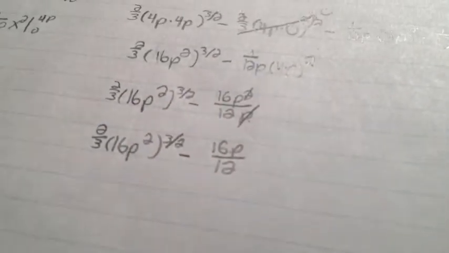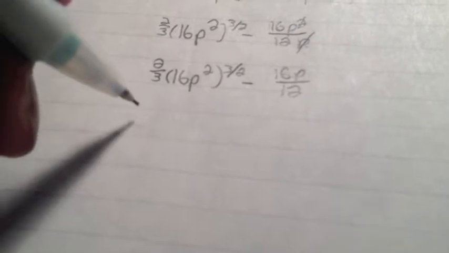Now I can cancel out this p squared and p. So I'm left with 2/3 (16p squared) to the 3/2 minus 16p over 12, which simplifies to 4/3 p. Basically the area of this region is going to depend on what p is.